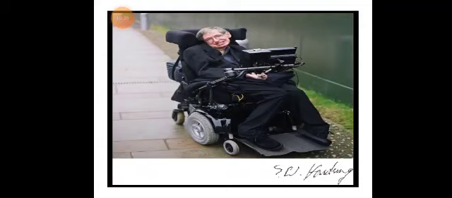Now, see this picture of a man sitting in a wheelchair. Can you recognize him? You are right. He is Stephen Hawking, a famous physicist and cosmologist of modern times. Do you know anything about him?